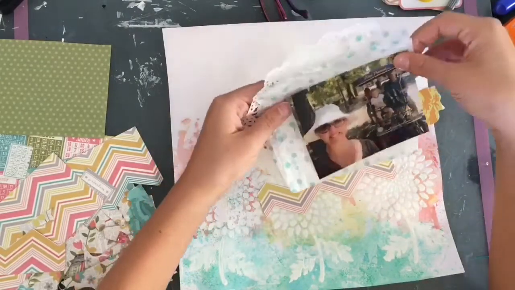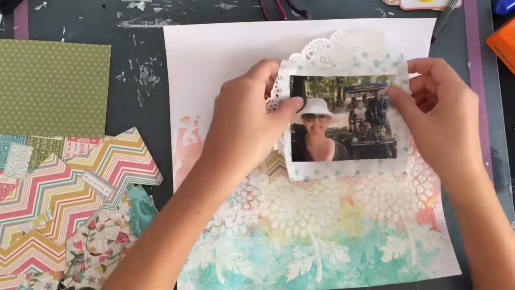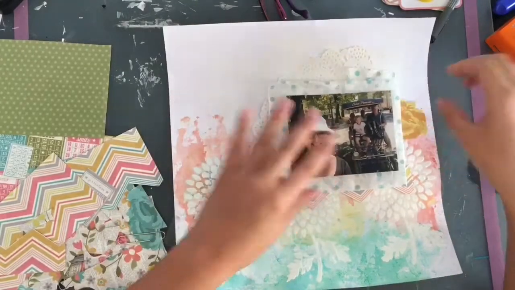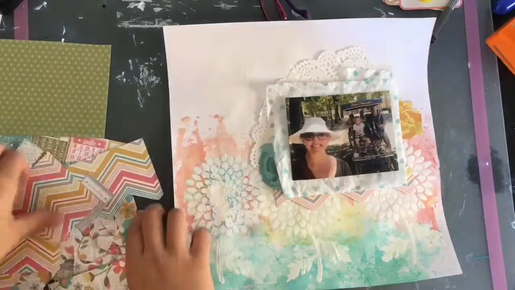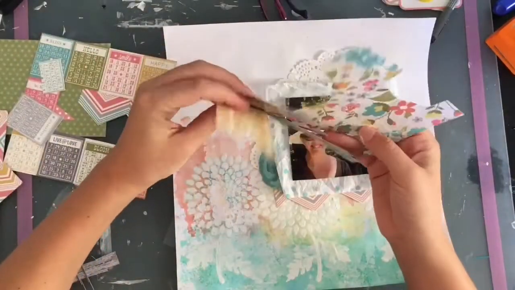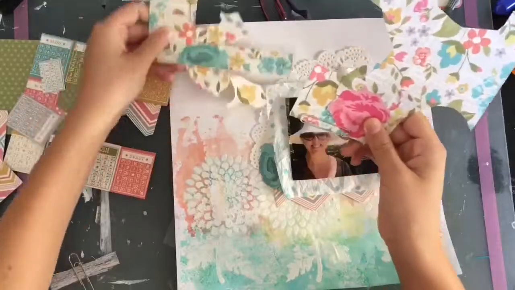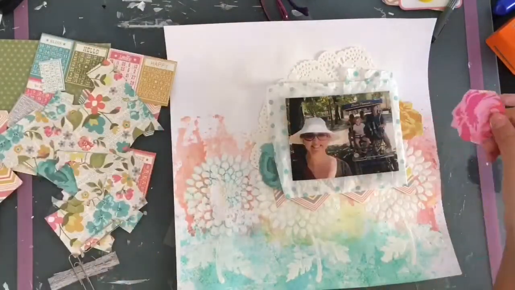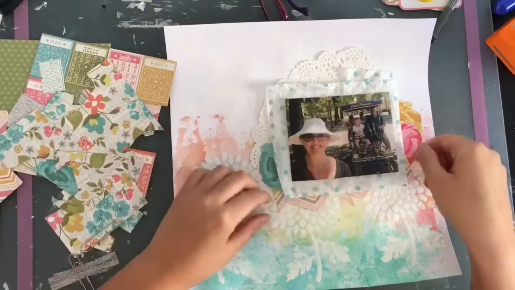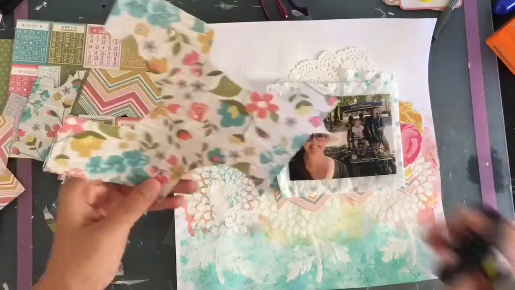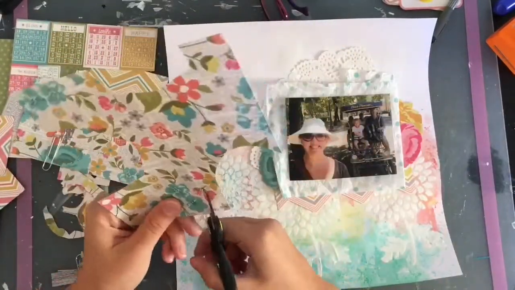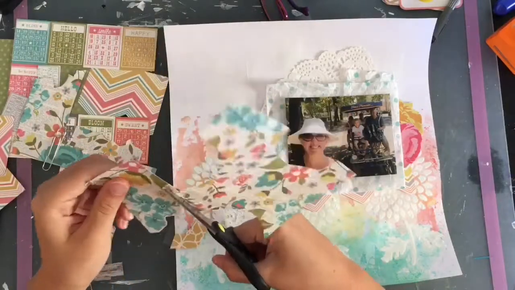So again, I'm fussing with this doily because it's cut screwy, because again it's like a quarter of a huge doily. So I'm trying to layer it behind the photo in such a way where you can't really see the harsh edges of the cut. So then I cut out a pink floral as well because I felt like I needed another flower, so I cut one over and put it to the right.